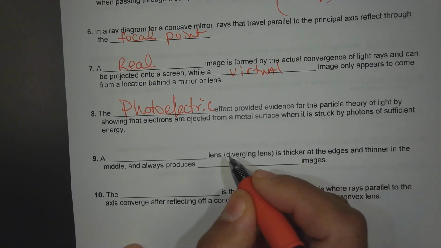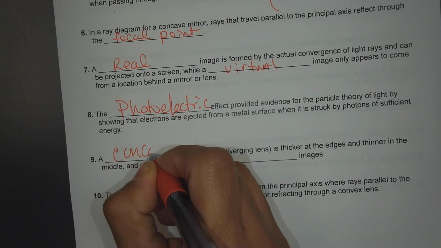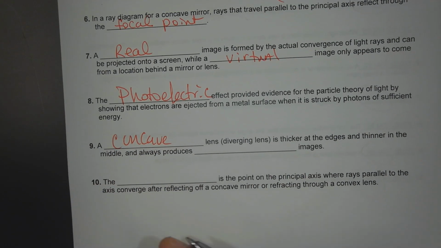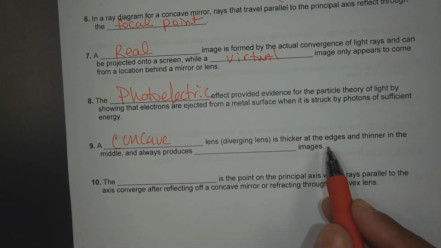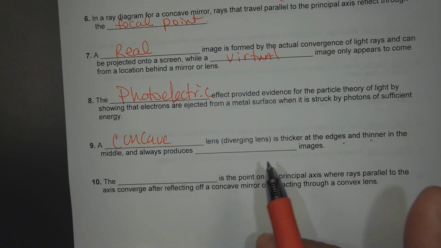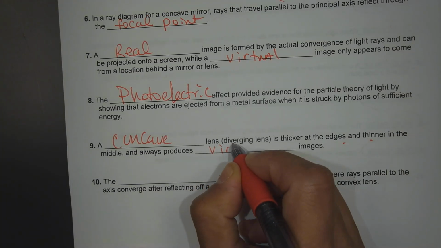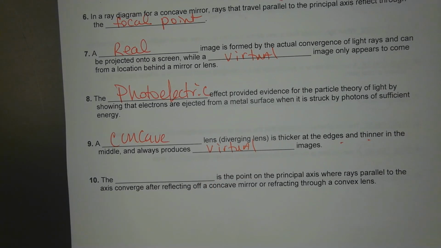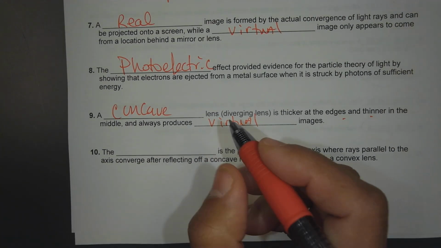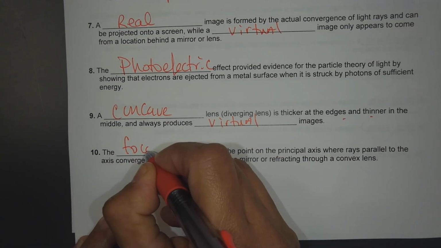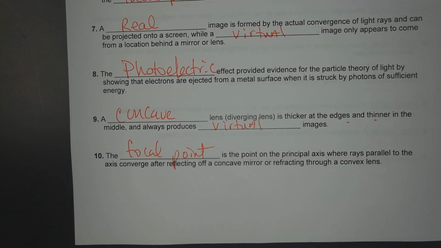Number 9, correct answer is concave lens or diverging lens is thicker on the edges and thinner in the middle, which is true, and always produces a virtual image. And then the last one, number 10, the focal point. It says here is the point of the principal axis where those rays parallel to the axis converge after reflecting off of that.